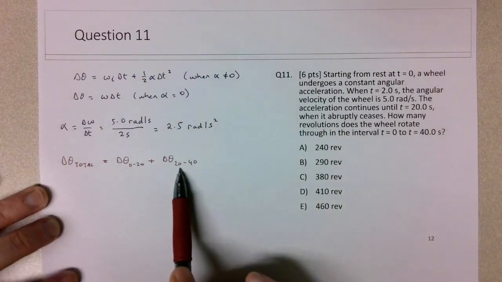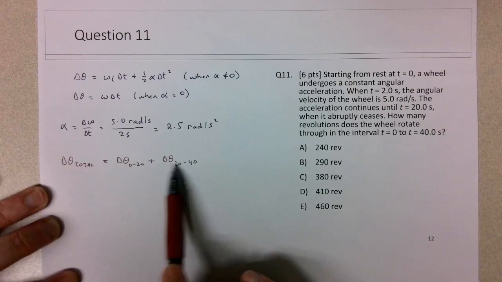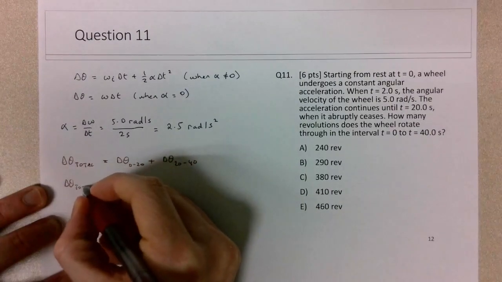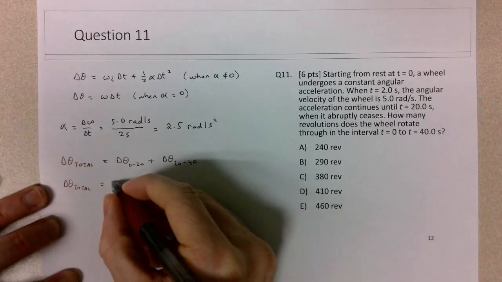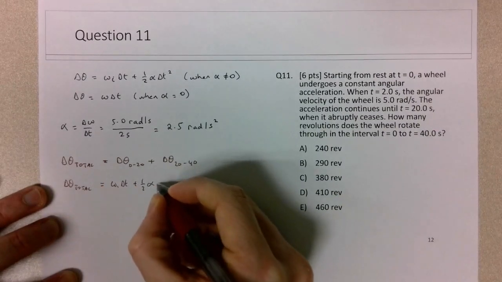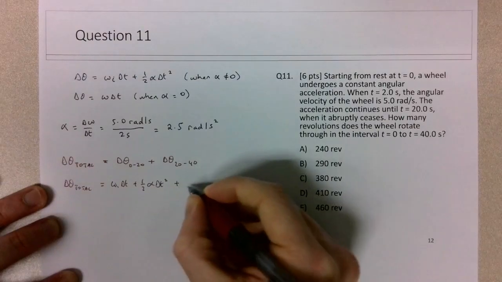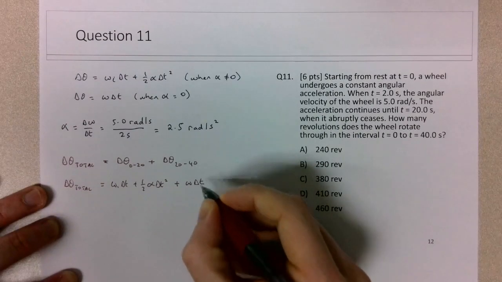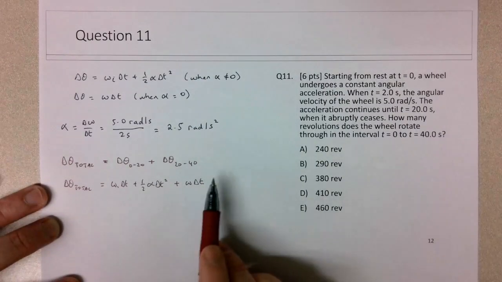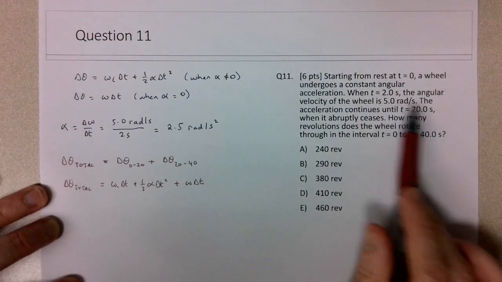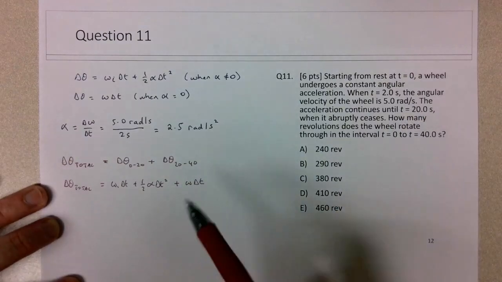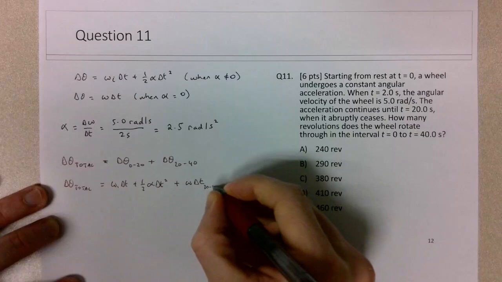So before we get to complete this, maybe if I write this in just to show you why we need that information. So this will be omega I delta t plus 1/2 alpha delta t squared plus some omega times delta t. So these delta t's both happen to be 20 because it's 0 to 20 and 20 to 40, but be careful here, they could represent different times in a different problem.